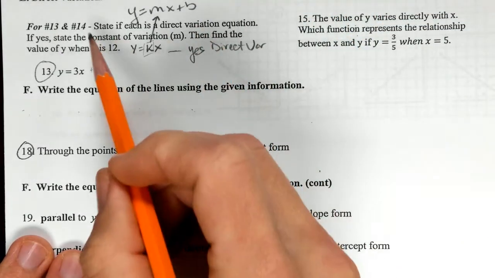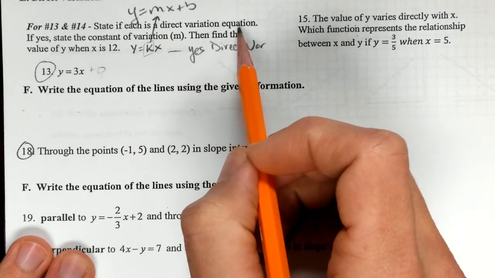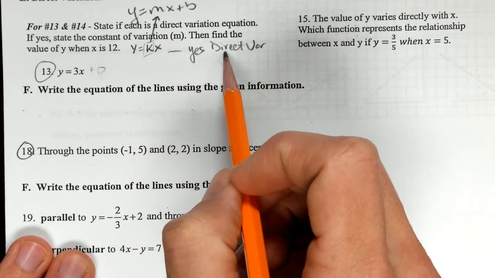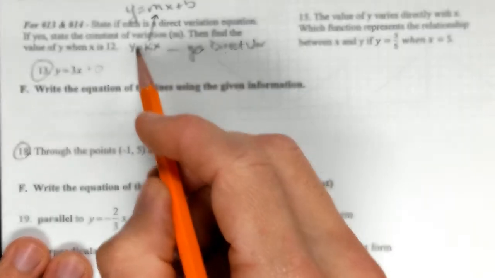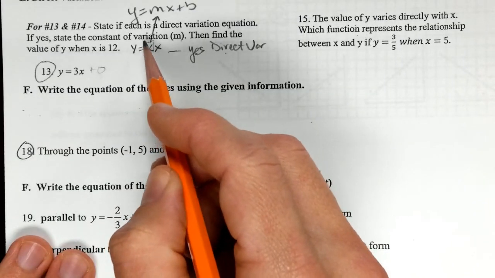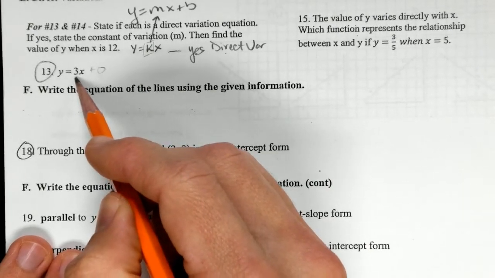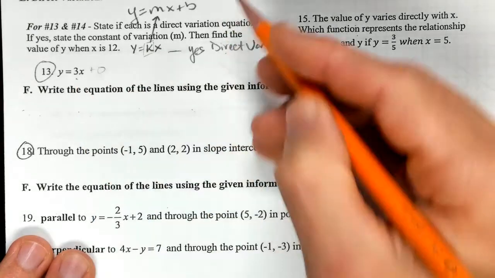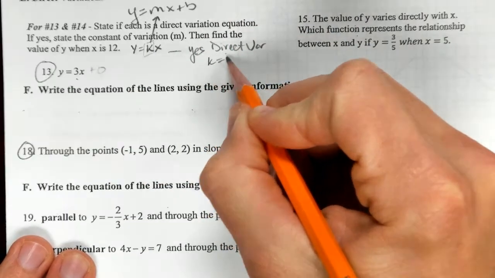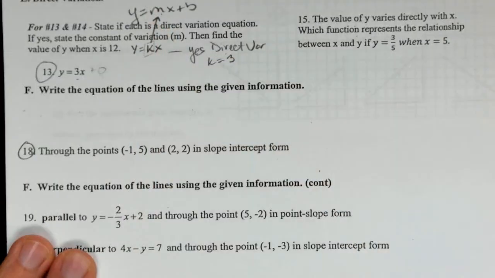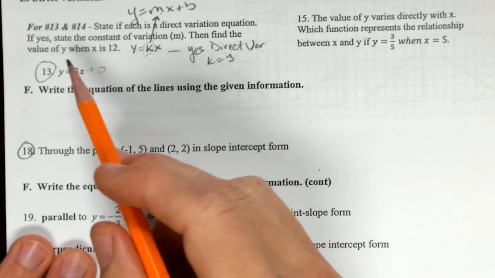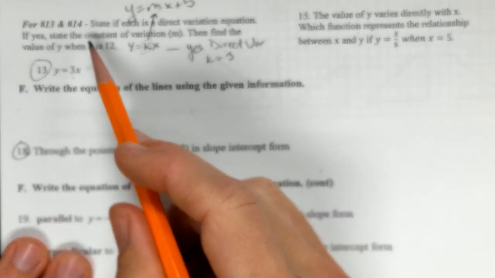The first thing says, state if each is direct variation. Yes, it is. If yes, state the constant of variation, which again is k. K, in this case, is 3. So k equals 3. Or m, you could say the same thing, right? Because those match up. The last thing says, find the value of y when x is equal to 12.